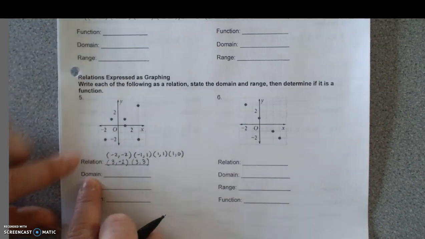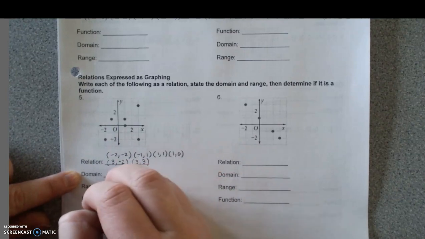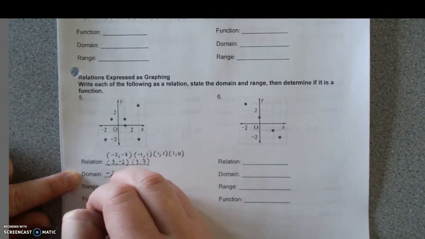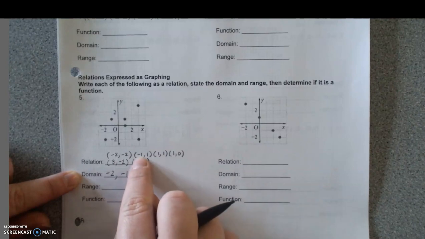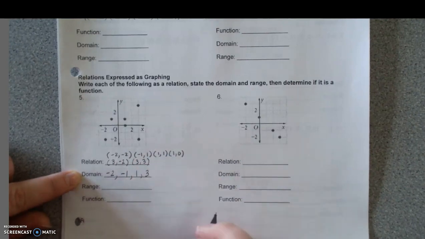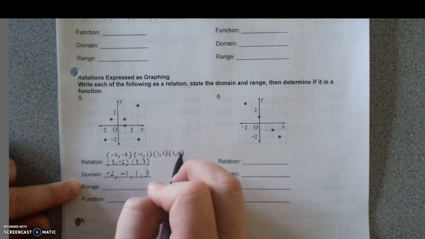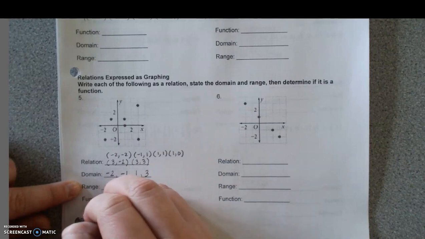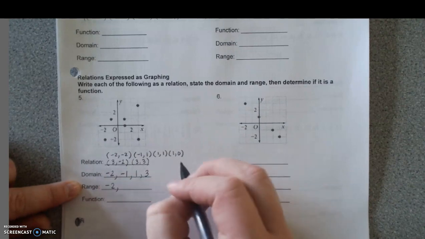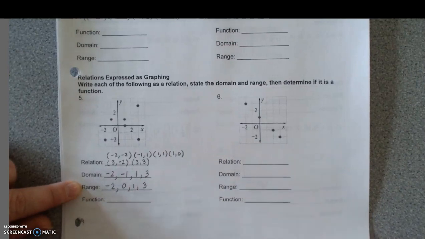For domain, that's all my x values. So -2 would come first numerically, then -1, then 1, then 3. That's all my x's. My range is all my y's. So let's see, -2 is the least, then 0, then 1, then 3.